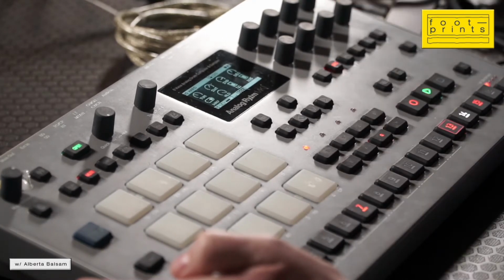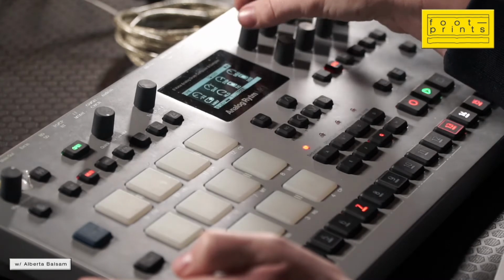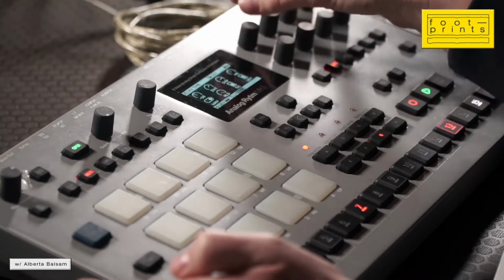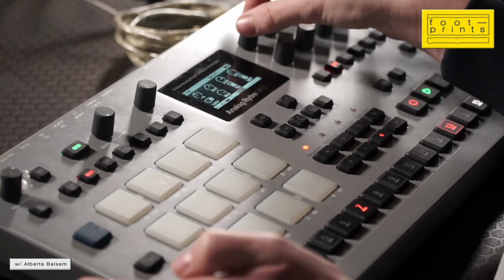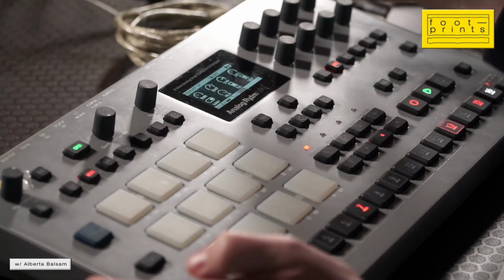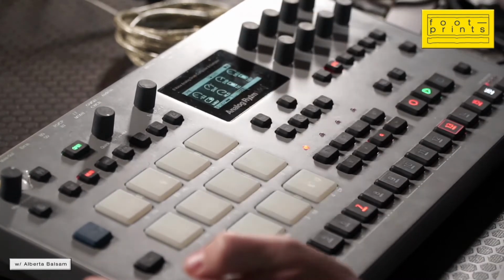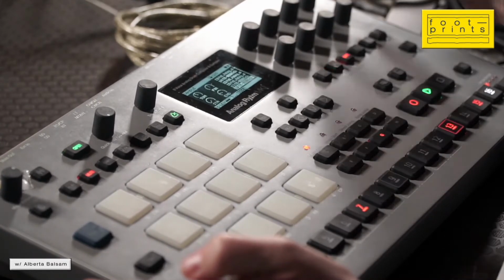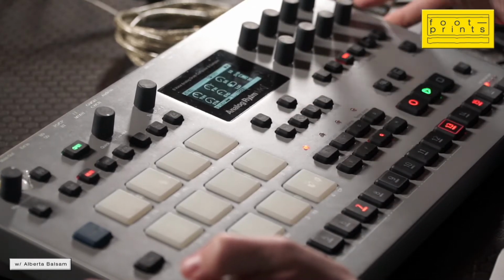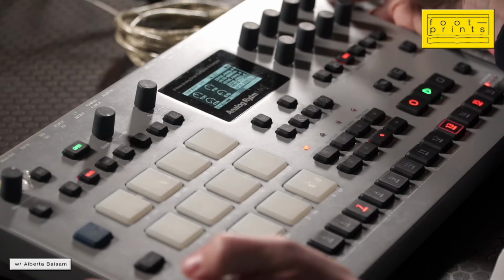Here I use mainly the analog sound engine, so you can do a lot of tweaking with it. Should I put it softer there, or is it okay? Okay. Yeah, and you can layer it with some other stuff. So here I have some 808s or maybe some Foley.